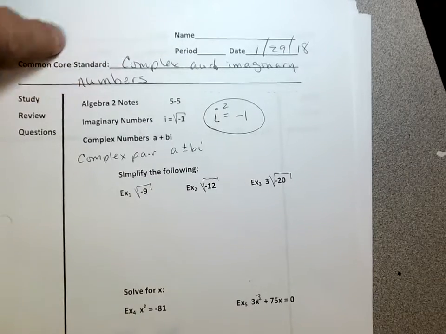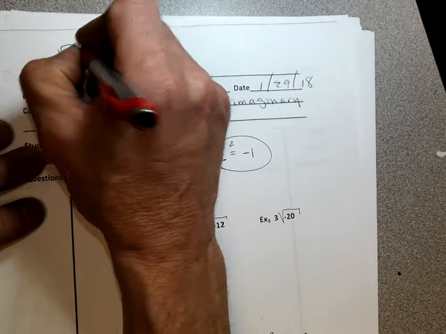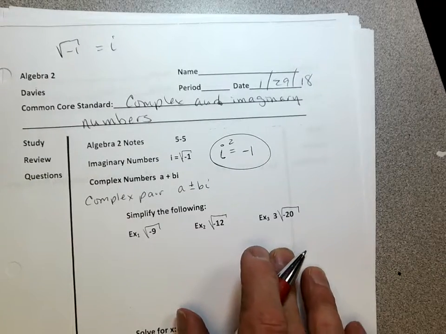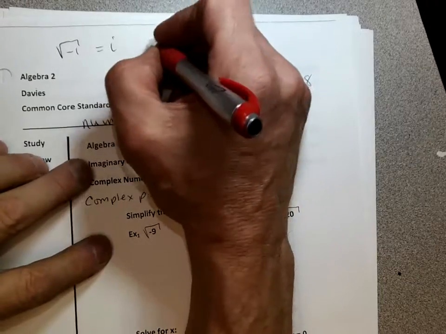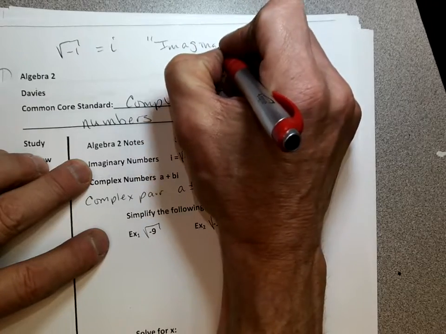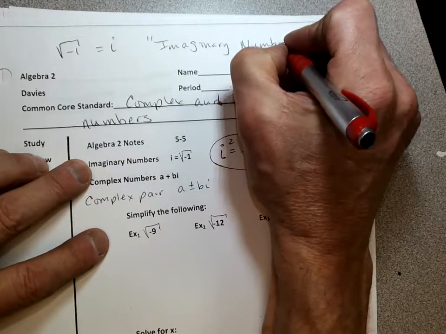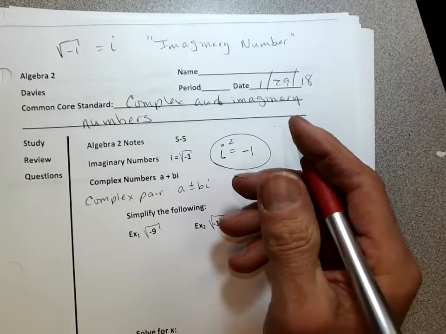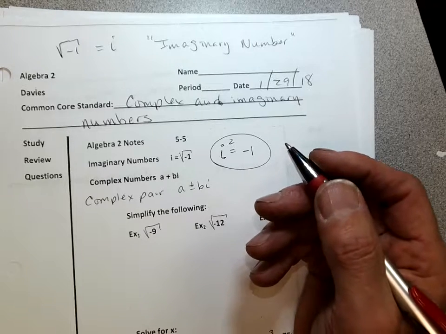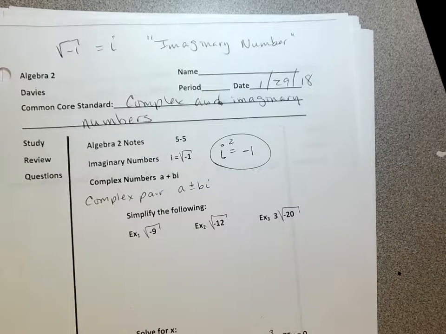I'm going to do a little work up here so you guys can see it. We know right off the bat that the square root of -1 is i. So if it's an i by itself, that's an imaginary number. And it doesn't exist, except for in mathematics and crazy things that happen in electricity. But if we start adding numbers to it, then we get a real number plus an imaginary.